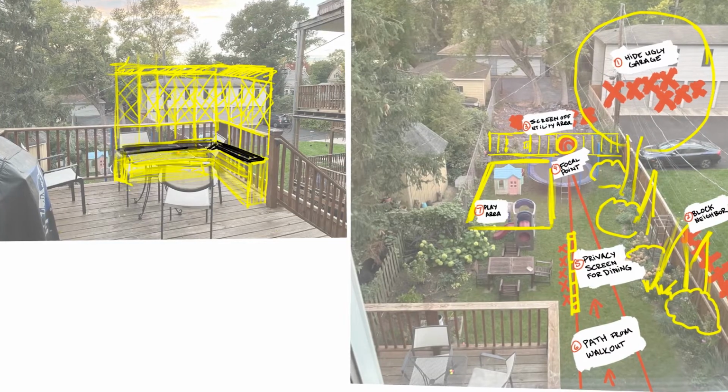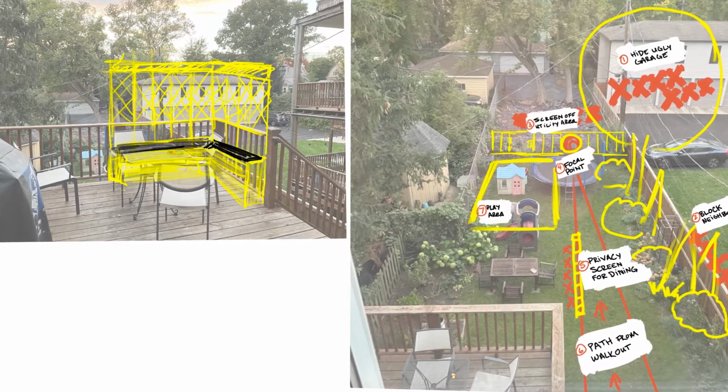So in the last video, I showed you exactly how I'd assess a real life property for privacy issues and function. In this video, I want to take that same example and go further. So we're going to go through all of the items on the wish list, and I'm going to show you how I would implement them. I'm not using any fancy programs. I'm just drawing on my iPad and just talking you through all the steps as I go.